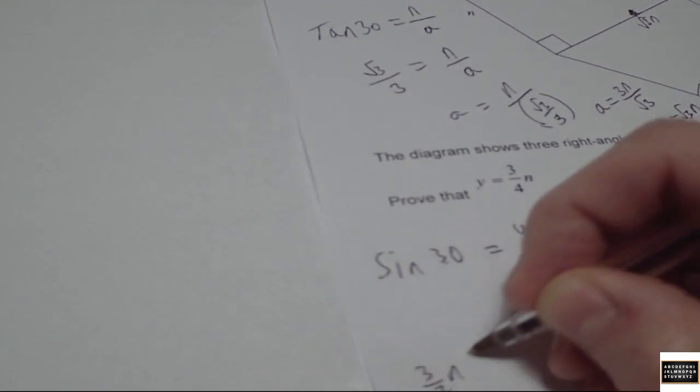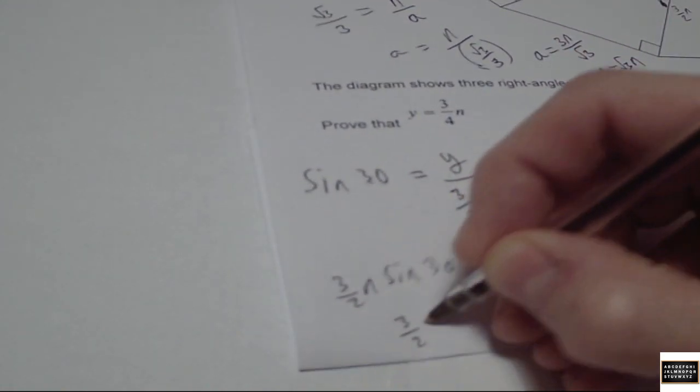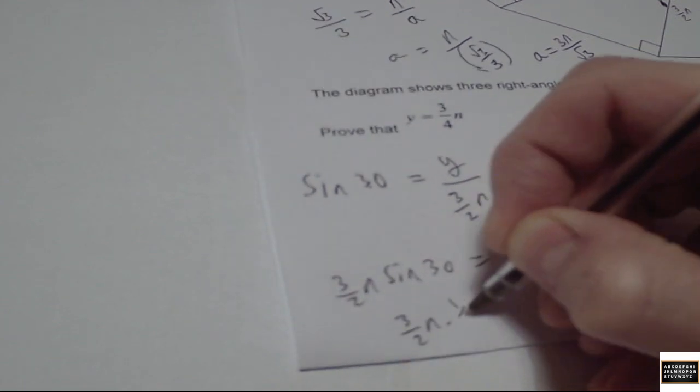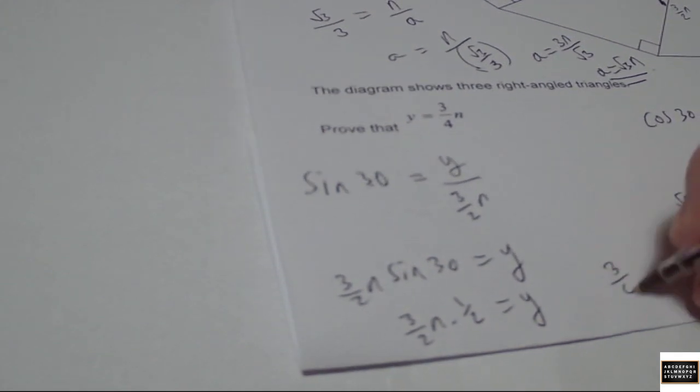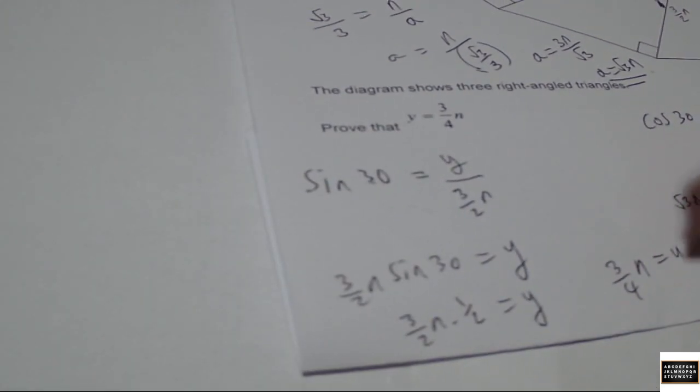So I've got 3 over 2n times sine 30 equals y. And we learned earlier that sine 30 was, well, a half. So that will be 3 over 2n times a half. That's equal to y. And 3 over 2n times a half is 3/4 n. So this is the final proof.